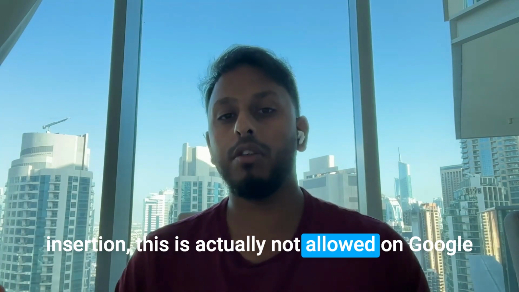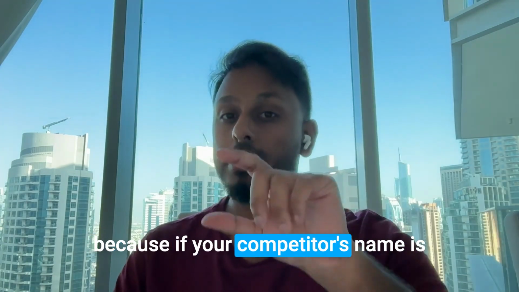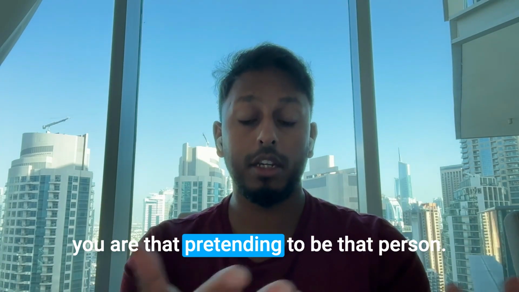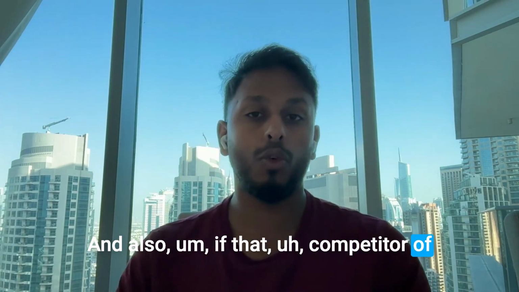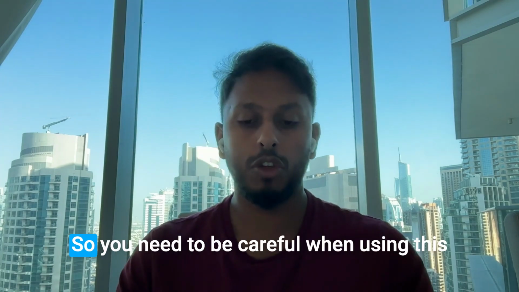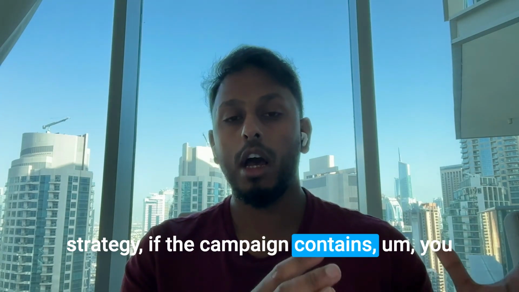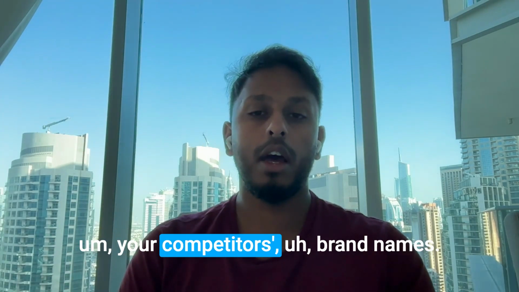This is actually not allowed on Google because it's a form of misrepresentation. If your competitor's name is appearing in the ad text, people might think that you're pretending to be that company. And also, if your competitor's brand name is trademarked, they can also file a complaint about that. So you need to be careful when using this strategy if the campaign contains strategies where you're targeting your competitors' brand names.